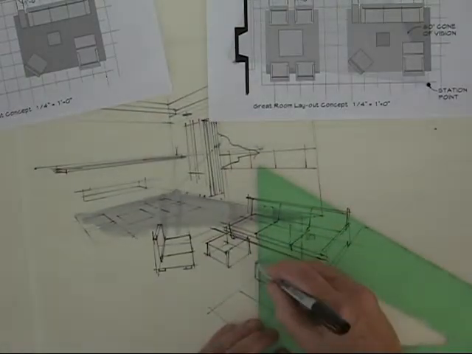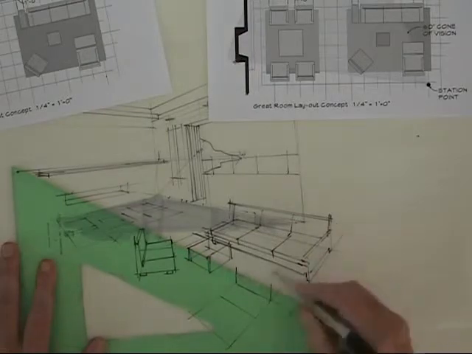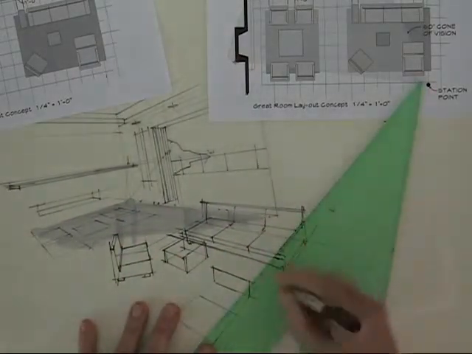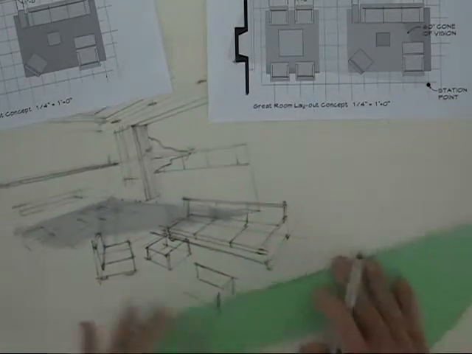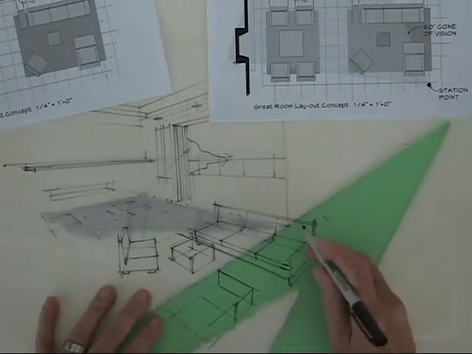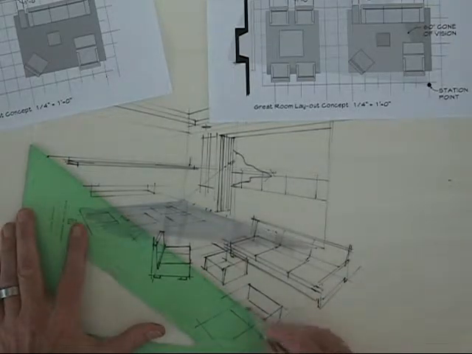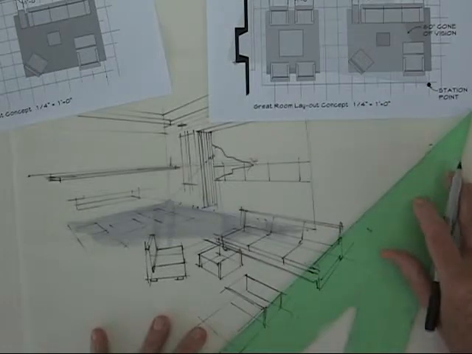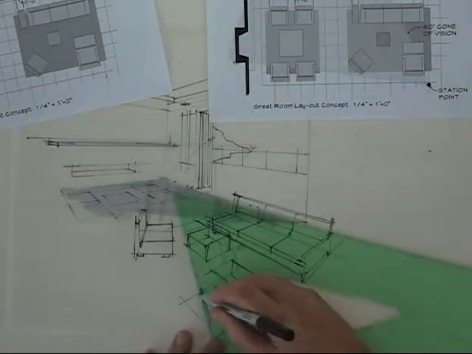My big chair here in the corner, we can start out with an ottoman, and that's about the same height as the sofa seat. So we'll put the ottoman in first, and then we'll add the seat for the chair. And I know that I'm getting slightly outside the cone of vision on this chair.